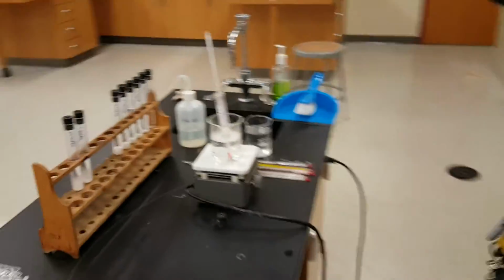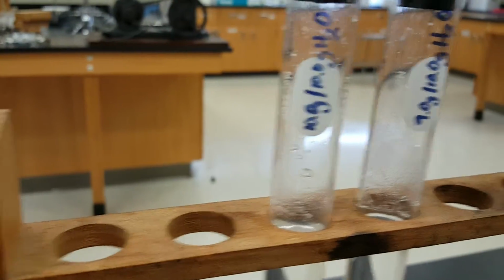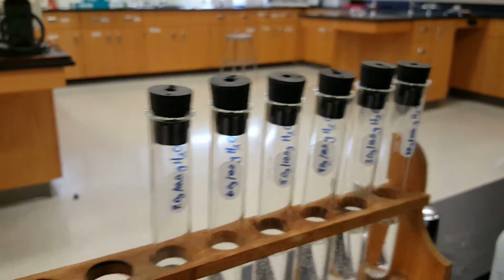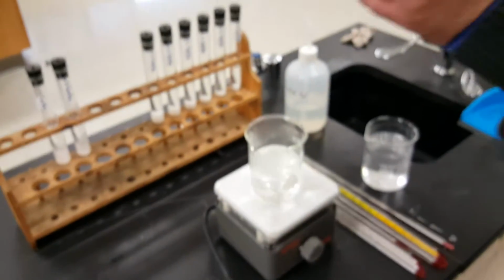So here is our array of chemicals, all labeled up: 10 grams, 9 grams. I've got 8 cooking, 8's right here dissolving, and then 7 through 2. You need to keep track of which one you're doing when. You're going to need to do them all. I'm going to take 8 out right now.